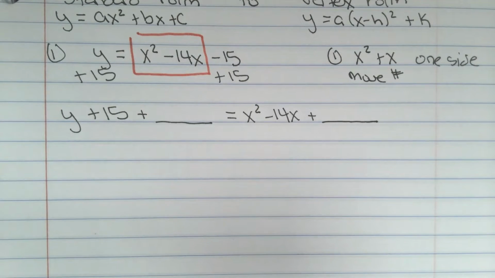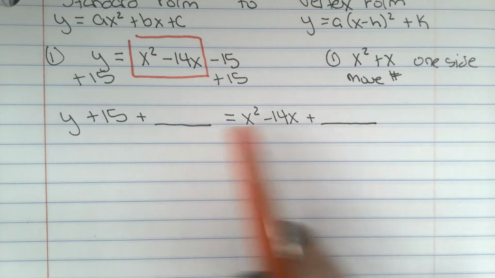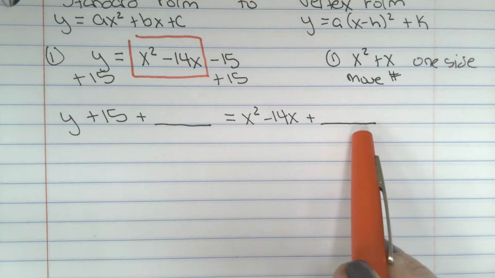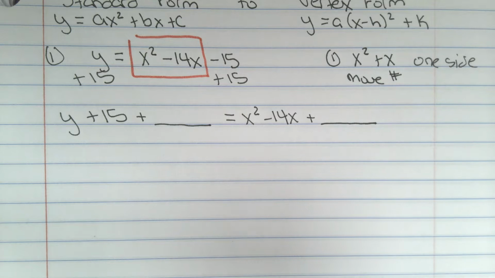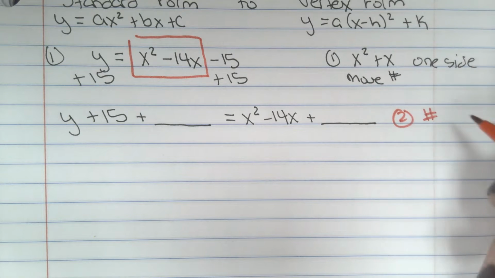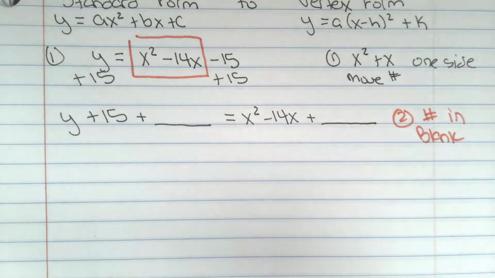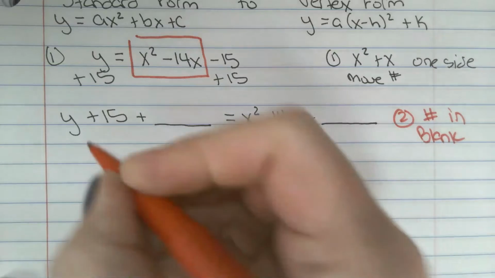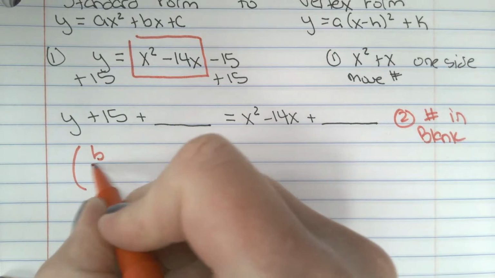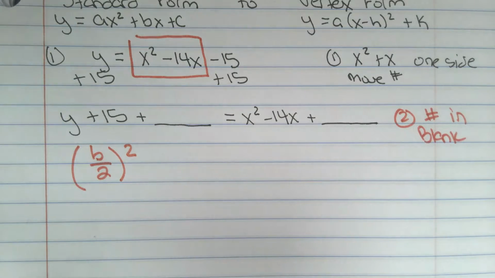So the next thing that I did, when I completed the square, is I figured out what number goes here in the blank. So step 2 is what number goes in the blank. And I did that by using the formula b divided by 2 squared.